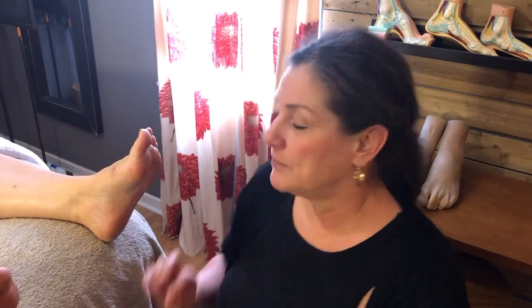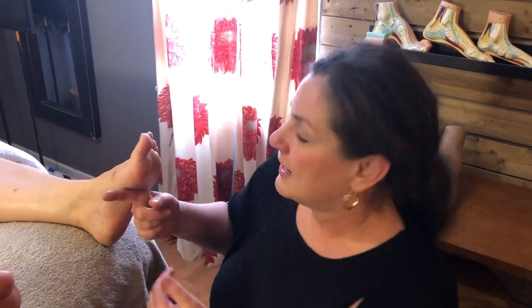So it could actually look as though the boundaries of the reflex radiate beyond the lines of where that original reflex would be on a chart, for example. So reflexes can radiate and spread the tenderness around where that original reflex is, a little bit beyond the boundaries.